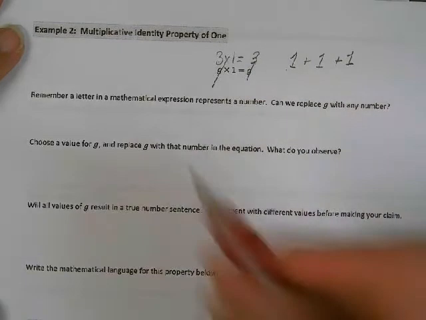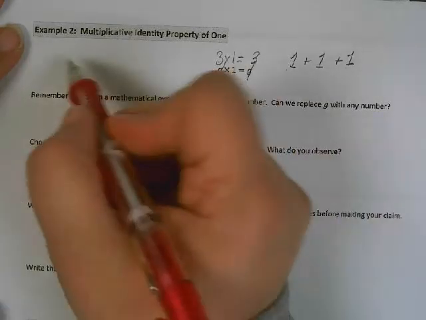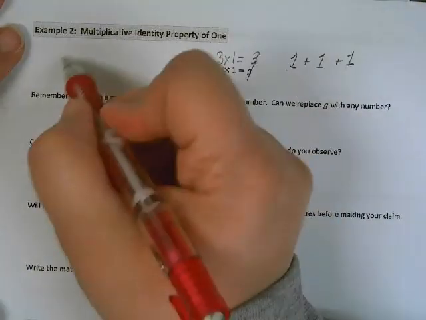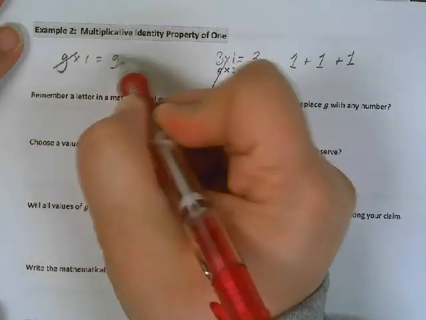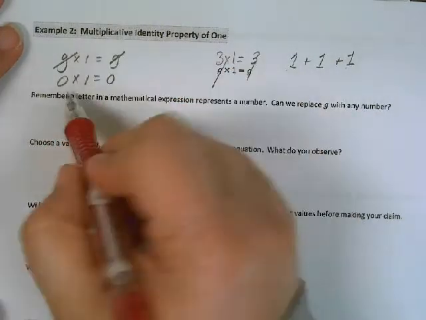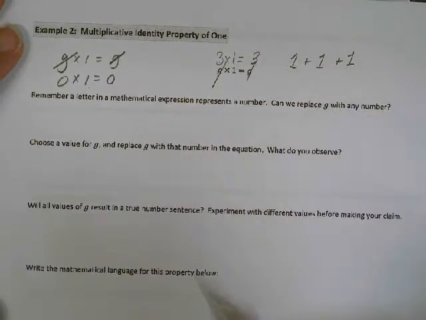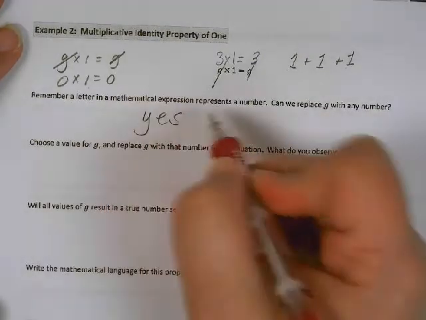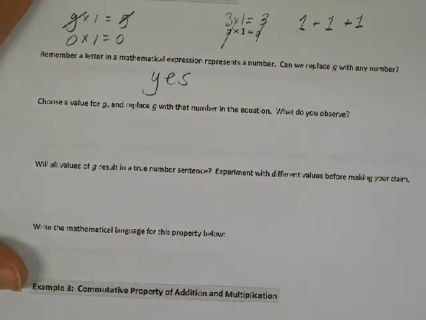Yes. So can we replace G with any number? Well, let's try replacing G with 0. So if I have G times 1 is equal to G, and I replace G with 0, so if I have 0 groups of 1, so if I don't make any groups of 1, do I have anything? No. So can we replace G with any number? Yes. Choose a value for G and replace it. What do you observe?